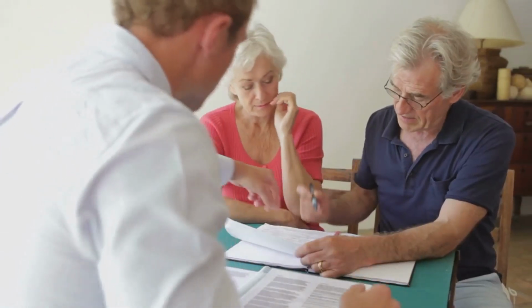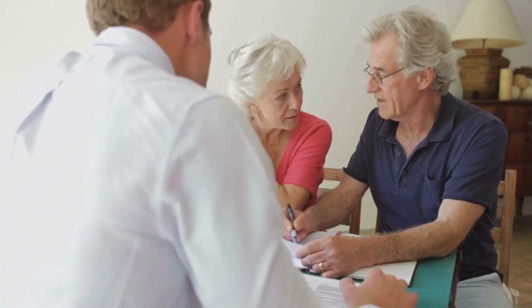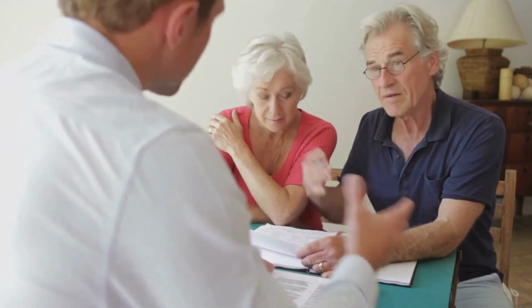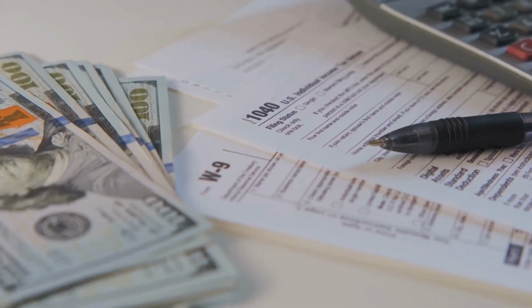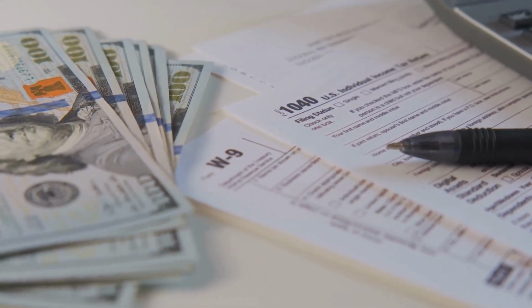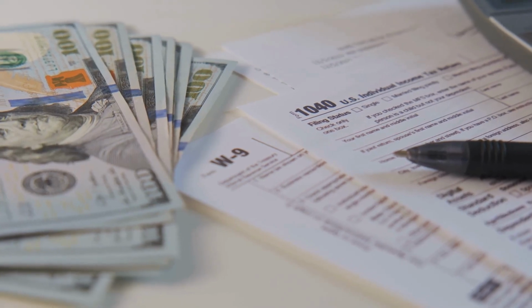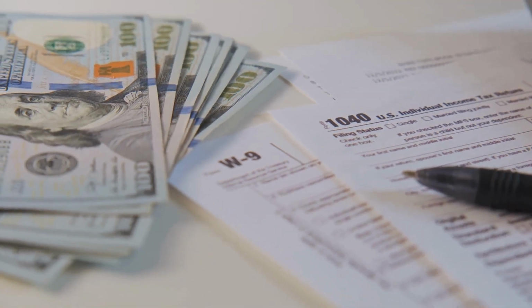It's important to understand these taxes and how they impact both employers and employees. Properly managing payroll taxes helps to ensure compliance with federal regulations and supports the financial well-being of your workforce. As a business owner, staying informed about payroll taxes and their requirements is crucial. It not only helps you avoid potential penalties, but also fosters a sense of trust and transparency with your employees.